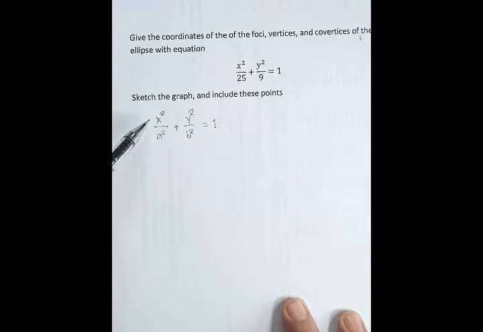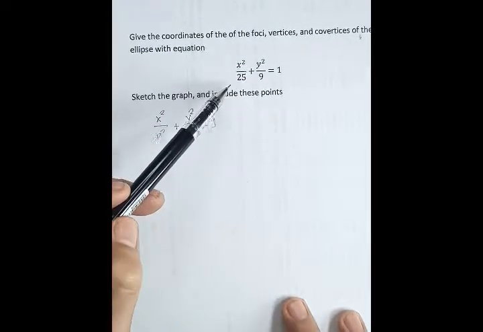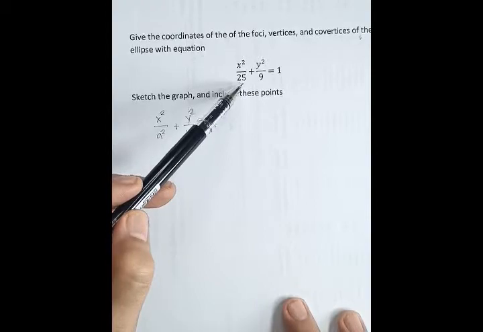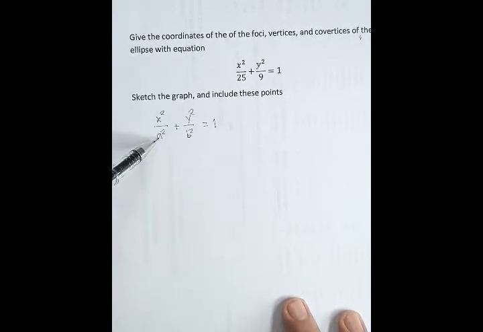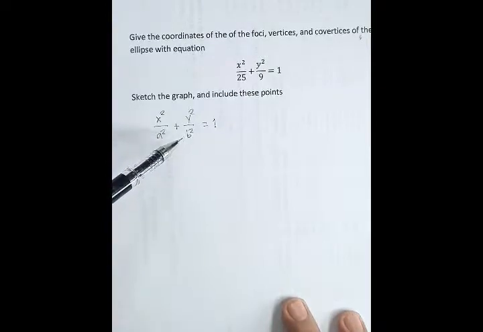So giyon sa mata pagkabalo nga ang a squared will be the denominator sa x squared. Take note nga ato ra siyang tan-awon kung asay dako nga value. So ang dako nga value in this one is 25, so that will be our a squared, and then a smaller value will be our b squared.